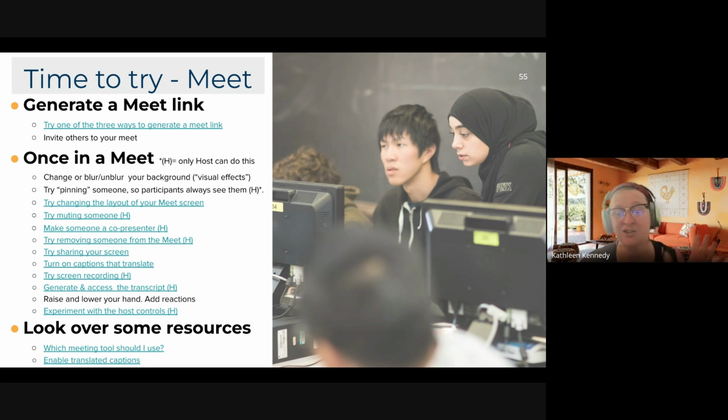Now this is choose your own adventure time. So you don't have to do this. If you just want to play around in this protected 15-minute space to try out some of the things on your own, please do. But I have a list of options of what you could explore.